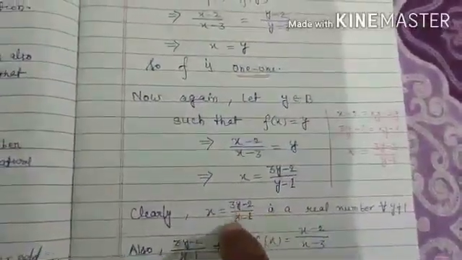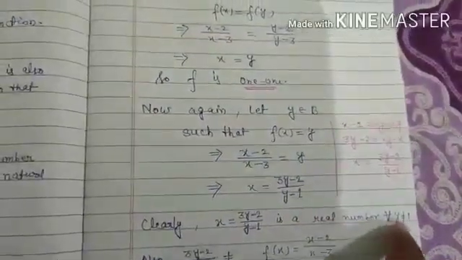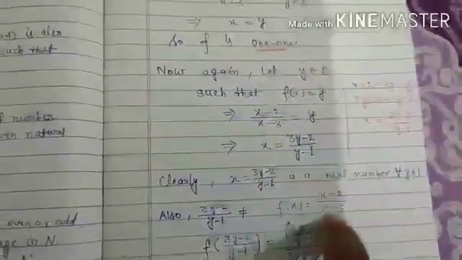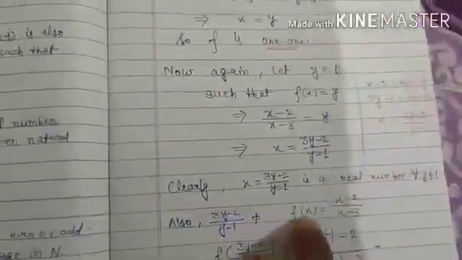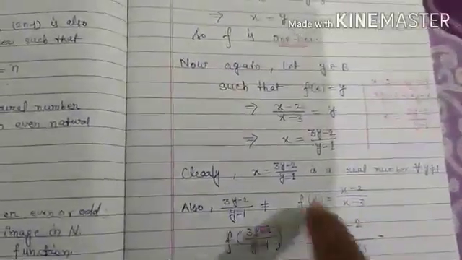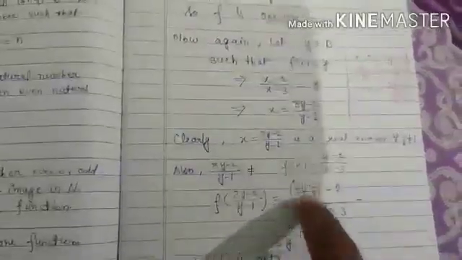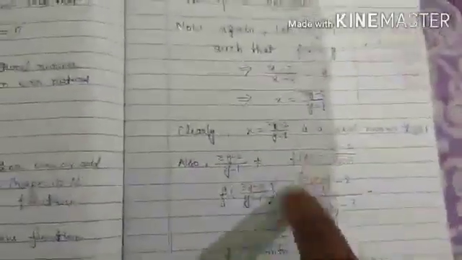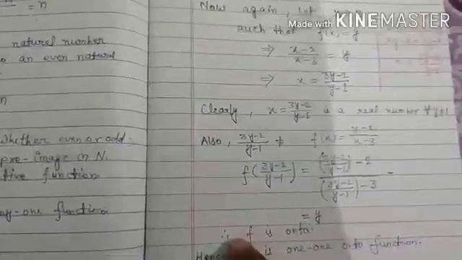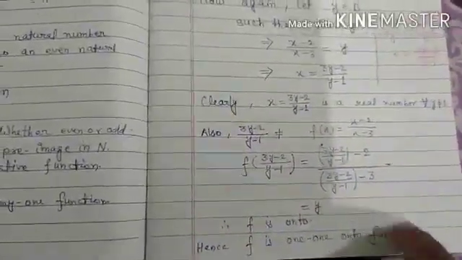Clearly, x equals (3y minus 2) upon (y minus 1) is a real number for every y not equal to 1. And y is an element from the codomain, sorry, and in the codomain we don't have 1. f(x) equals (x minus 2) upon (x minus 3), and if I replace the value of x by (3y minus 2) upon (y minus 1), as we were doing in previous questions, just after putting x as (3y minus 2) upon (y minus 1), after simplifying this, you'll get y again. You can check it easily. You can take the LCM, and if you simplify this, you'll get y again. So f is onto, hence f is a one-one onto function. It means it is a bijective function.